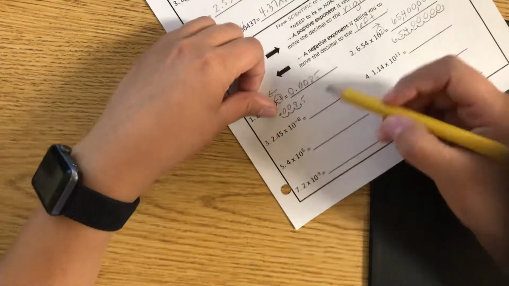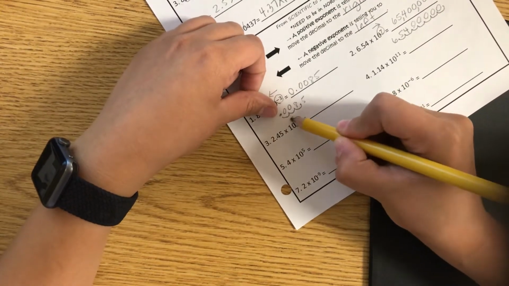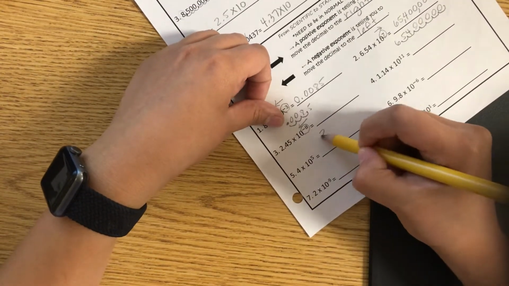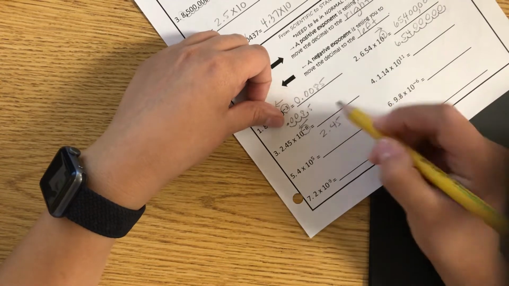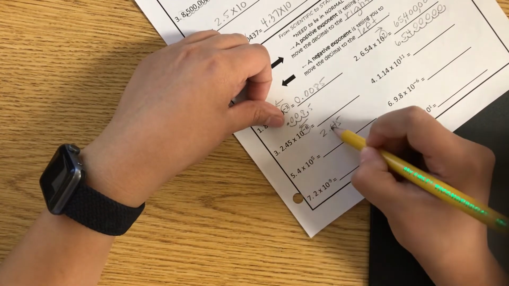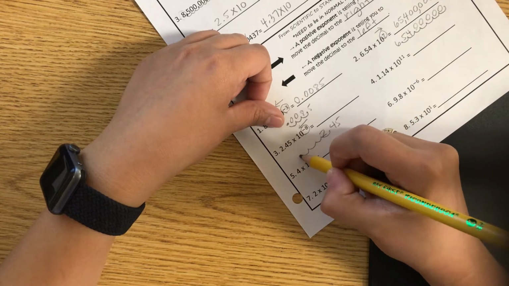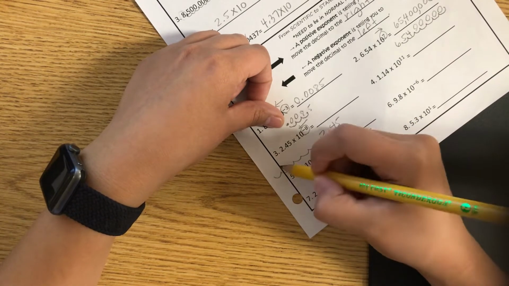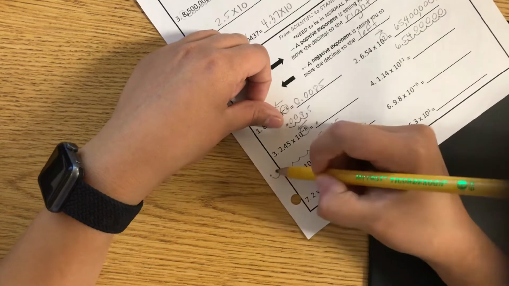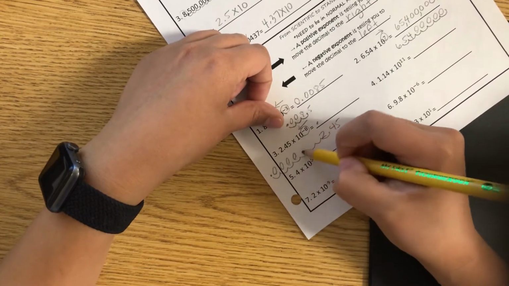Okay, if I look at number 3, my exponent is a negative. That means we're going to move to the left. I'm going to copy and paste this down. Give yourself enough space to write to the left. So we're going to go 8 to the left. 1, 2, 3, 4, 5, 6, 7, 8. My decimal is now in the front, and we're going to put some zeros.